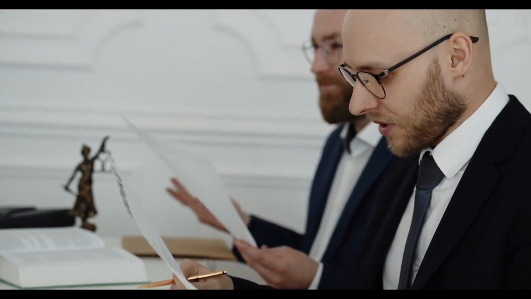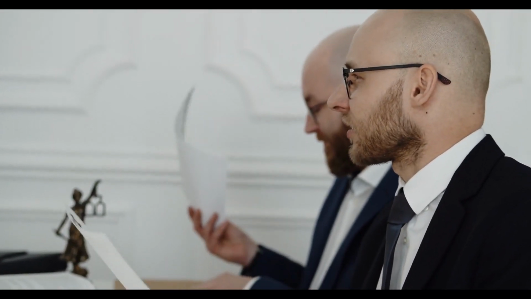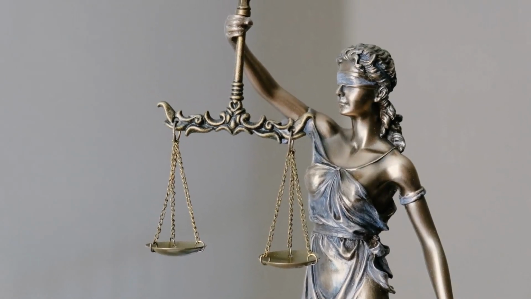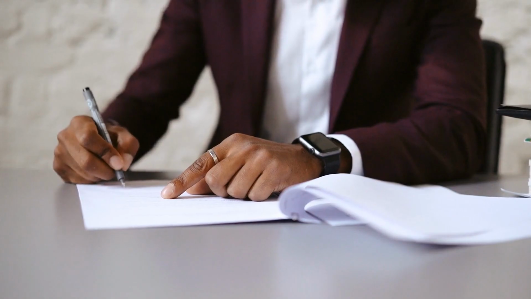To prove misrepresentation in court, several key elements must be established. First, there must be evidence of a false representation of a material fact. This means the misrepresented information was significant enough to influence the decision to enter into the contract. Second, the plaintiff must demonstrate that they relied on this false statement when agreeing to the contract. This reliance must be reasonable.